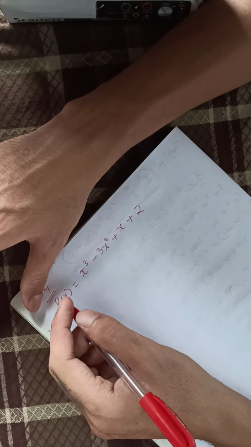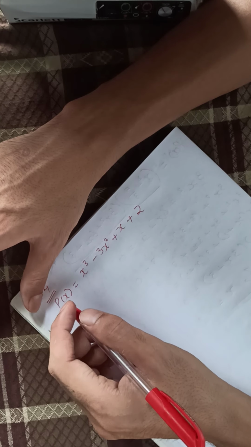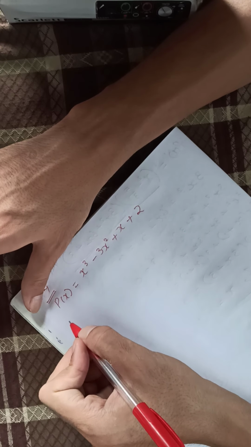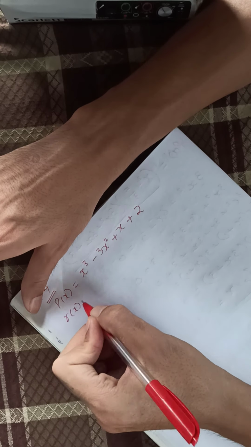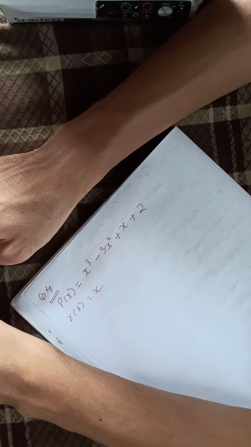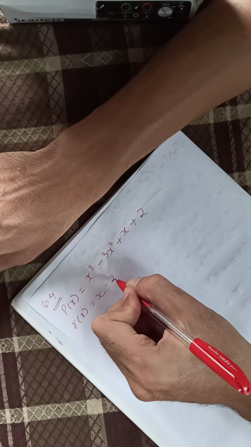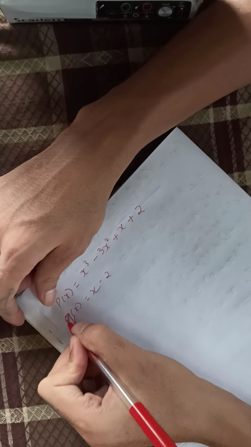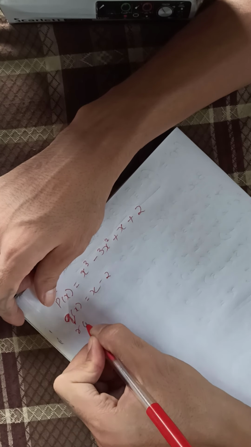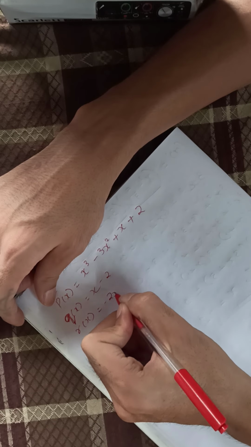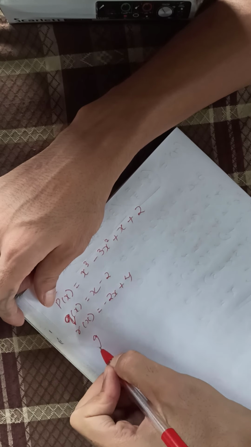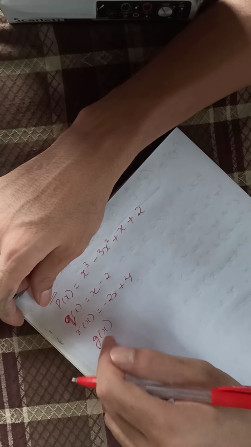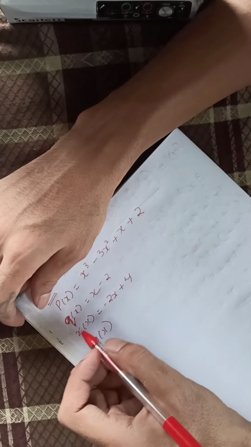Now, the remainder is given. R(x), remainder is how much? x minus 2. Oh, sorry, this is the quotient. This is the quotient, and the remainder is given as minus 2x plus 4. We have to find g(x). That is the divisor. Dividend, divisor. We have to find the divisor.